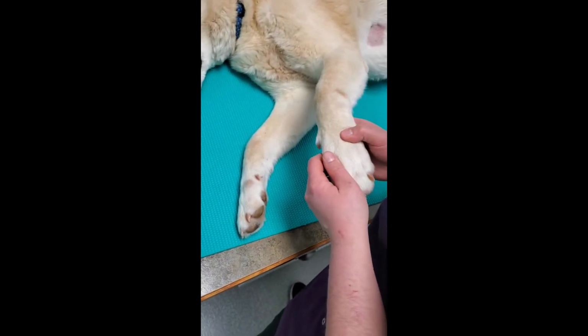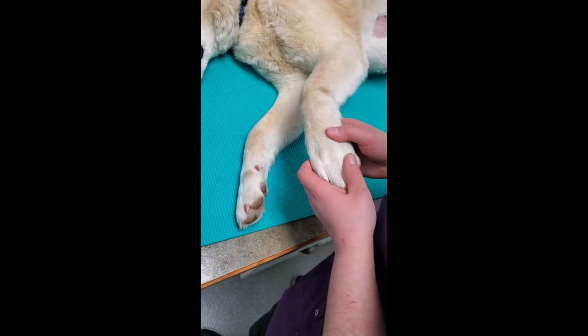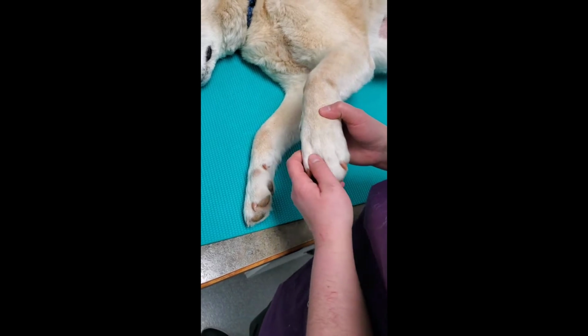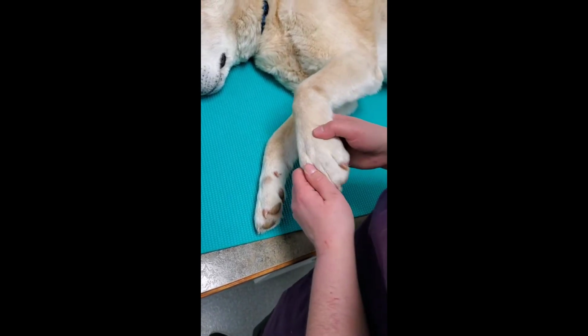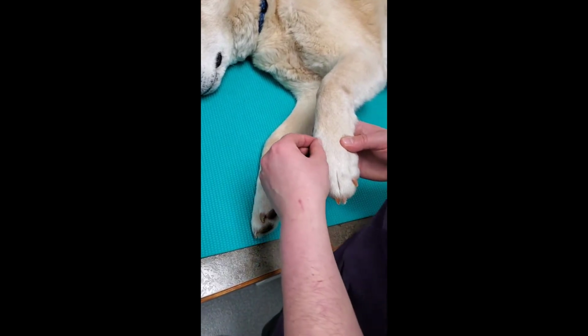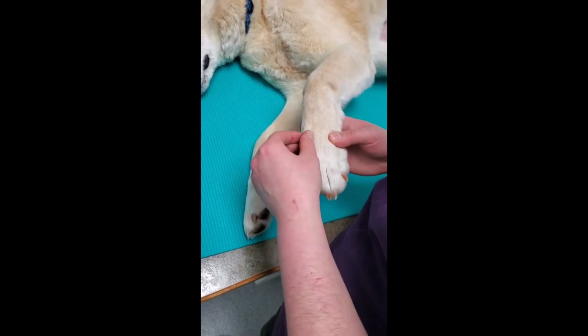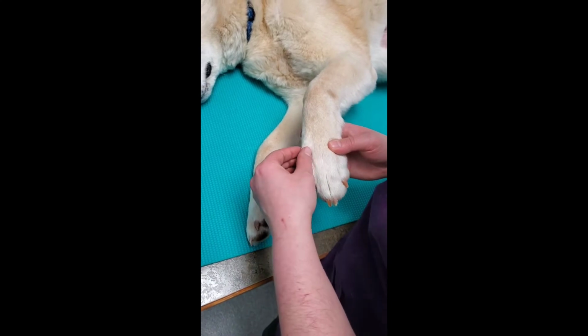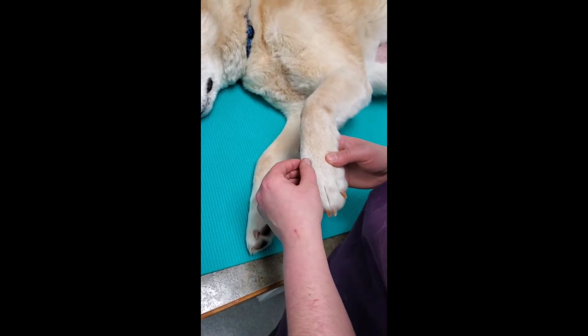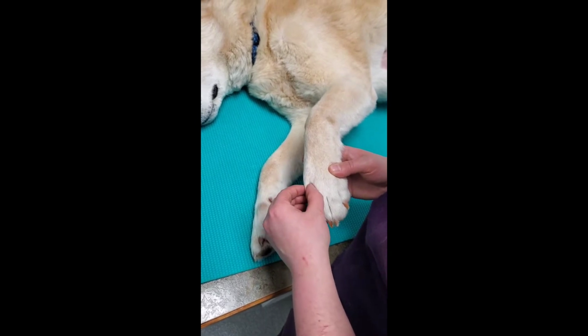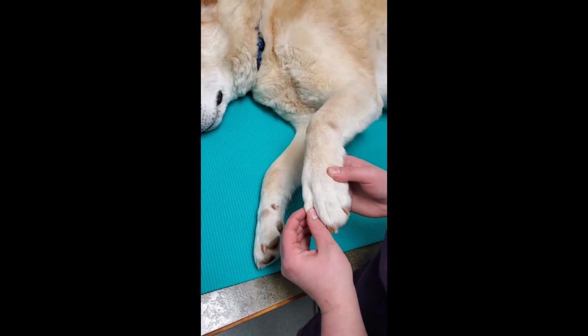And then it goes into his digits. The digits are made up of phalanges, and with the exception of the dew claw, they are made up of 3. So they are numbered proximally to distally. So P1, P2, P3, or proximal phalange, middle phalange, and distal phalange.